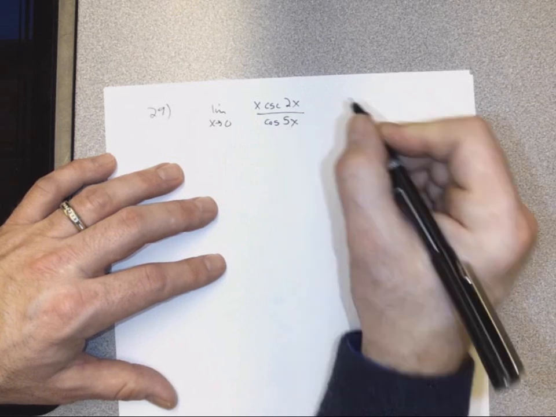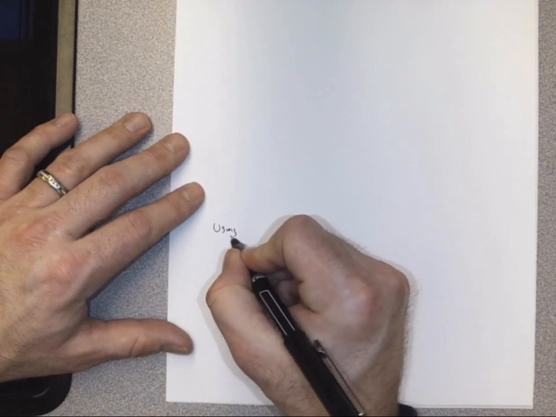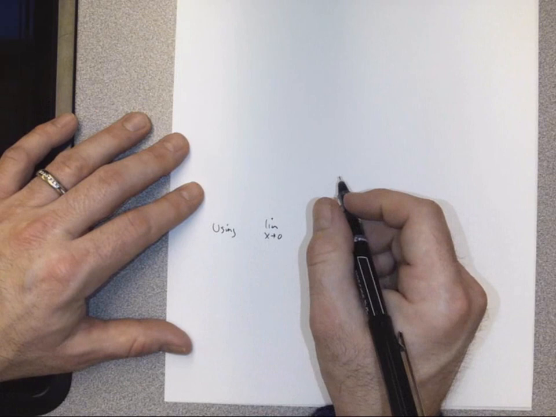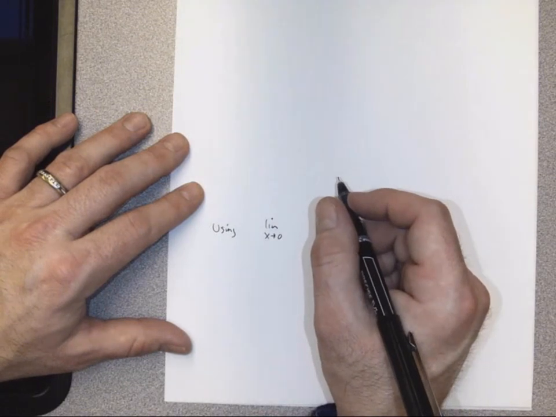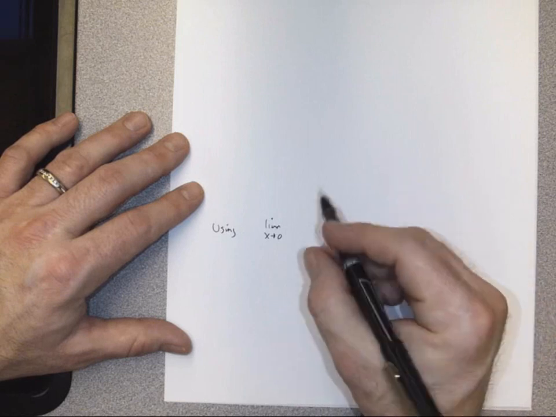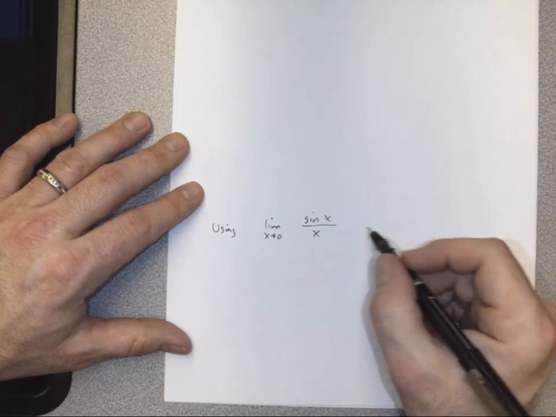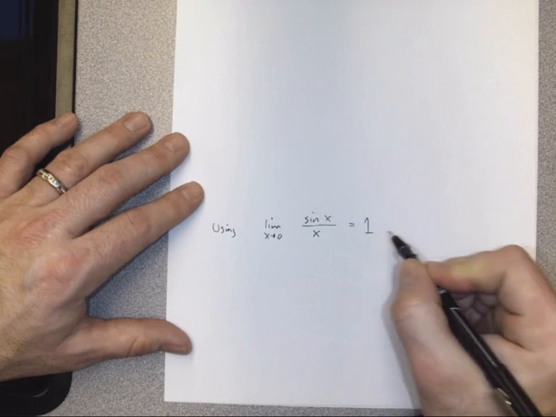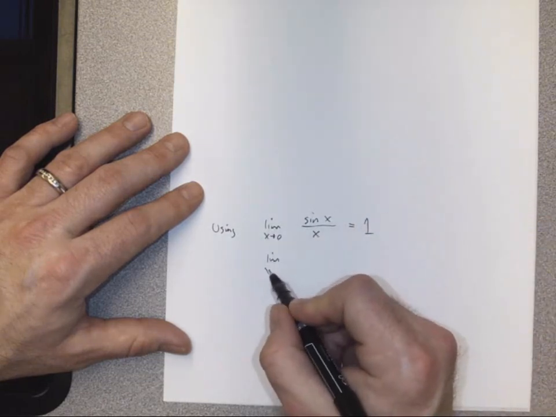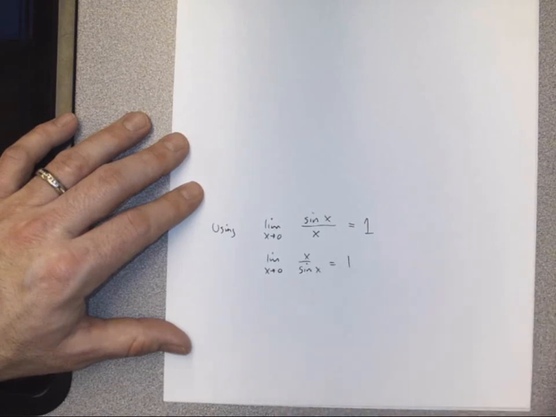All right, so in all of these problems, we're going to be using this fact. Oh, there's 2 parts to 17. Oh, you guys can do the other one. I explained how to do it. We're going to be using the fact that the limit as x approaches 0 of the sine of x over x is equal to 1. Now, if sine of x over x is equal to 1, you guys know that its reciprocal would also be equal to 1. I did this as an example in class. That's also equal to 1.